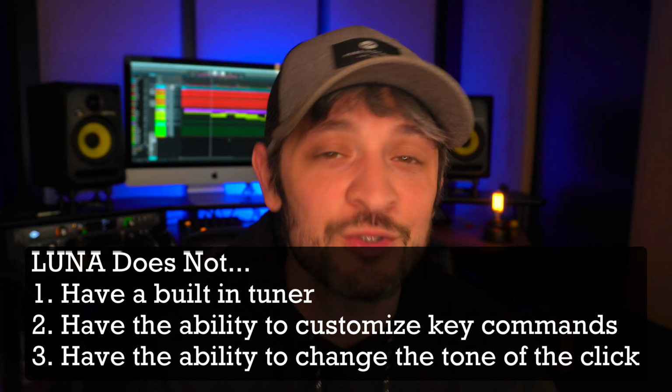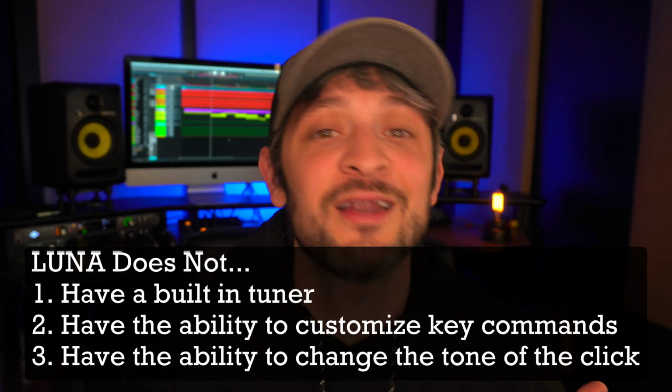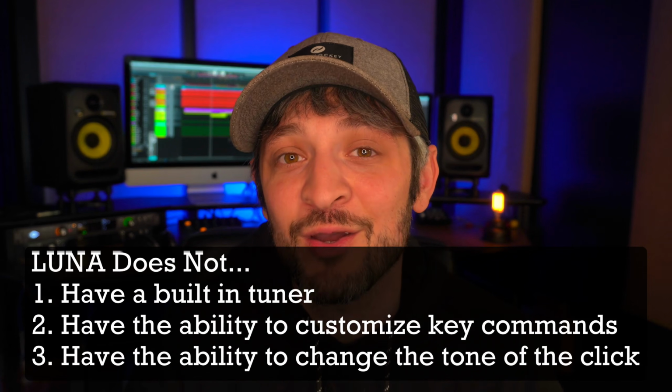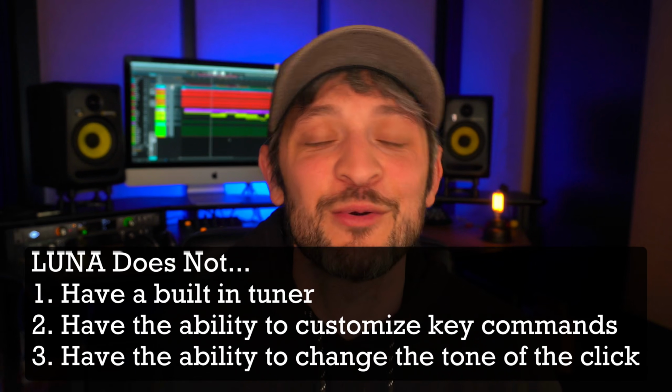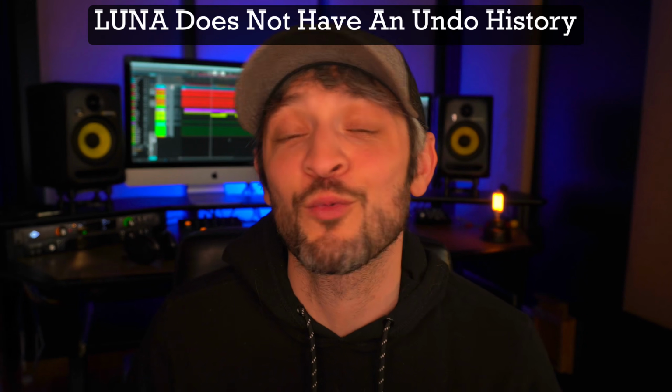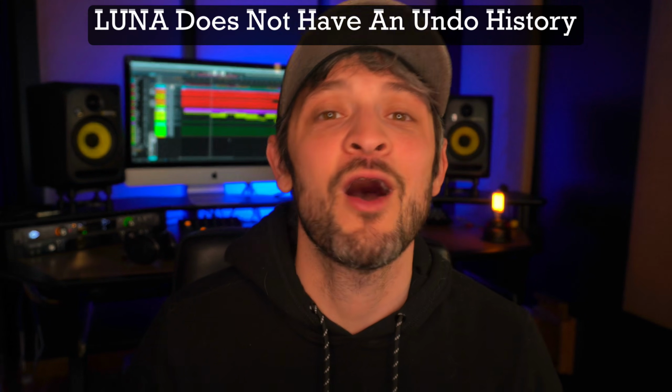A couple of other things that it might be helpful for you to know if you're coming from Logic is that Luna does not have a built-in tuner like Logic does. You also can't customize key commands in Luna, which would have been very helpful for me when I was transitioning. And you also can't change the tone of the click track in Luna, which was a feature I loved in Logic. Something else that Luna doesn't have quite yet is an undo history, which I'm sure they're working very hard on. So you can undo by hitting Command Z, and you can go back really far in time, but you can't see exactly what you're undoing in writing.